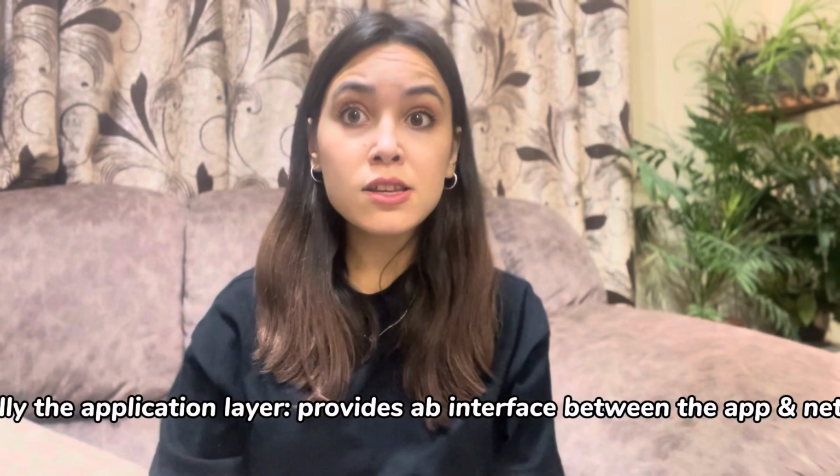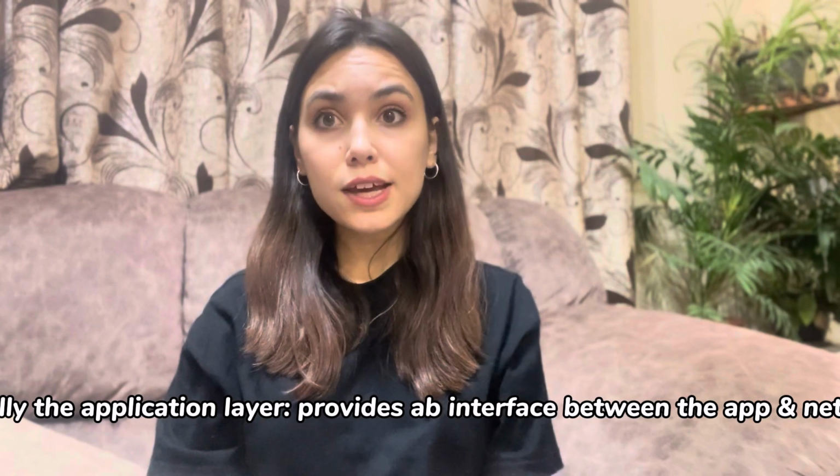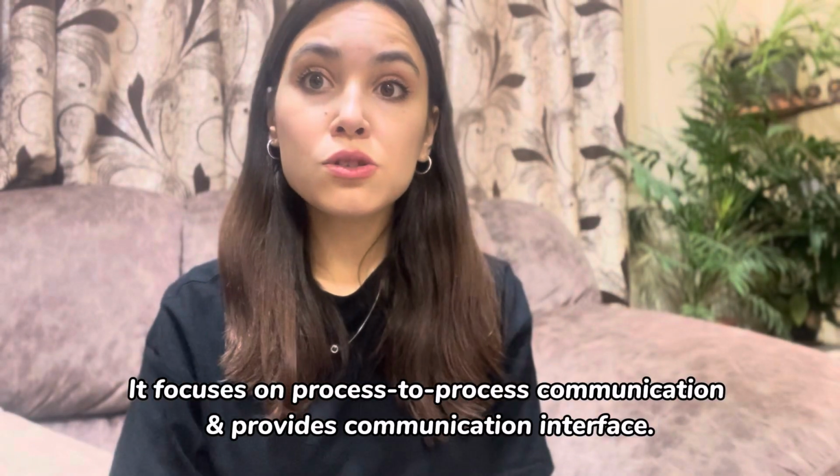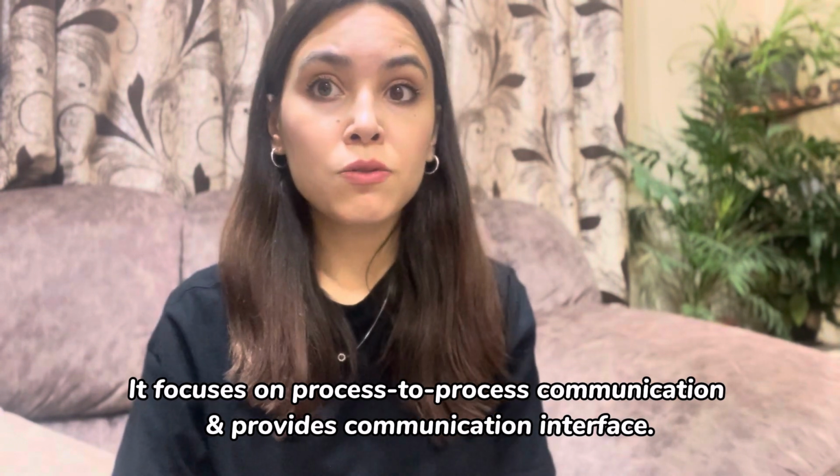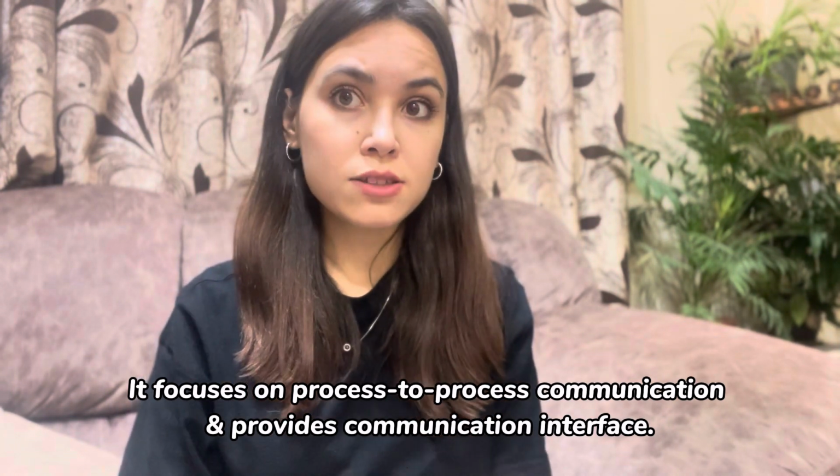It provides an interface between the application and the network. It focuses on process-to-process communication, and it provides communication interface.